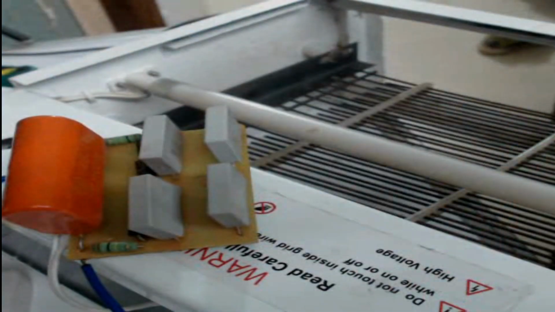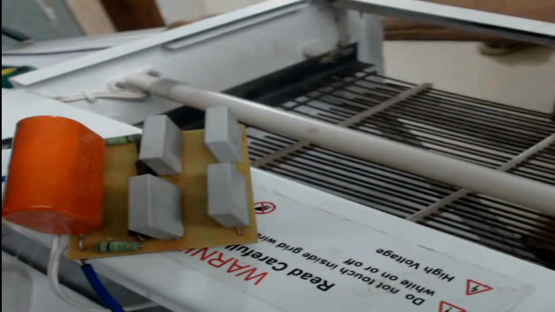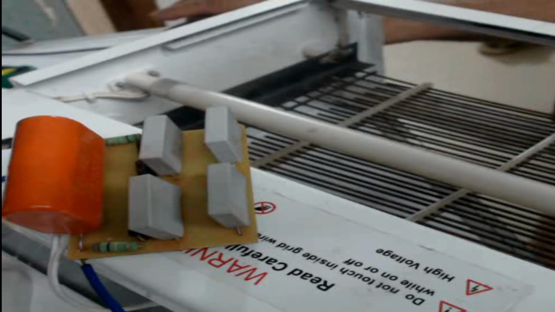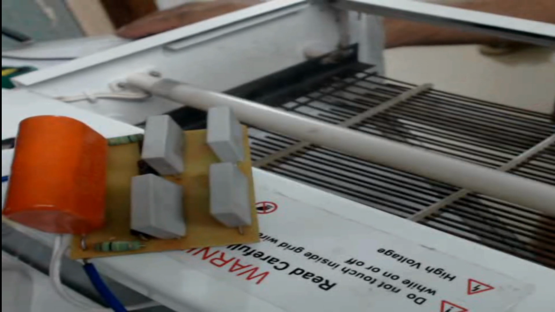Now I will connect them both in series so that my voltage goes to 900 volt, and since the capacitors are in series, the resultant value of the cap will be about 3 MFD. So okay, 3 MFD is okay for this circuit. Let me do all the wiring and then show you how it looks like.